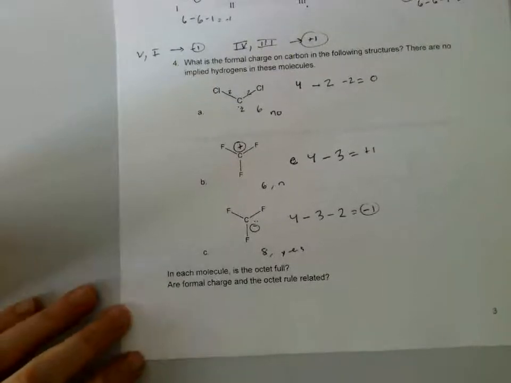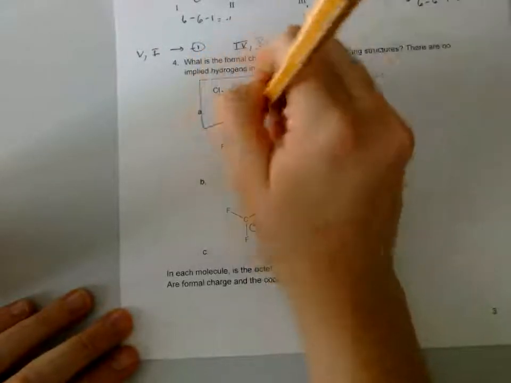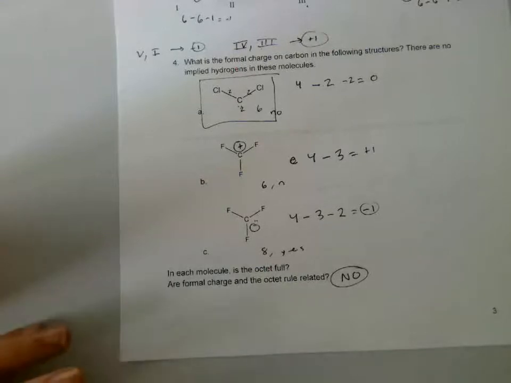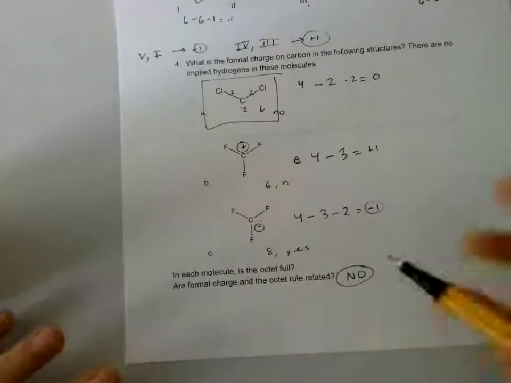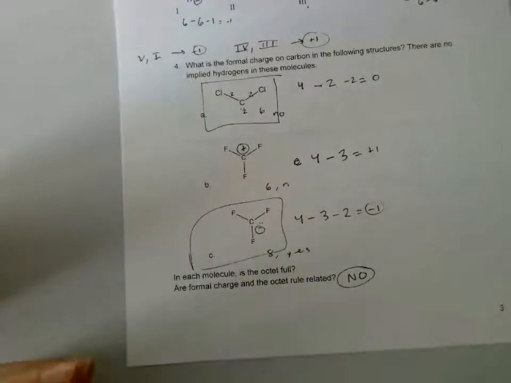And at the very bottom, it says, are formal charge and the octet rule related? To some degree, I guess they're related, but for the most part, no. You can have a neutral molecule like A that does not have 8 electrons. A has 6 electrons, but it's a neutral molecule. B doesn't have enough electrons and it's positive, but C has a full octet and it's still negatively charged. So you can have a molecule that reaches the octet rule and is neutral, or that reaches the octet rule and is negative. You see that with carbon and oxygen a lot.